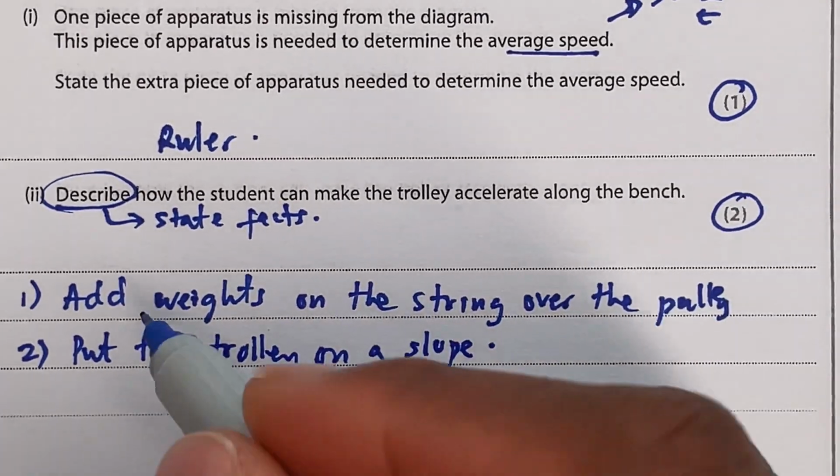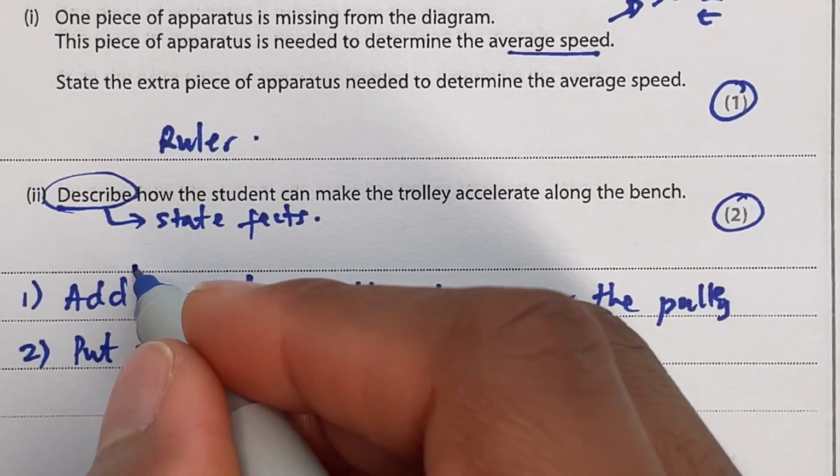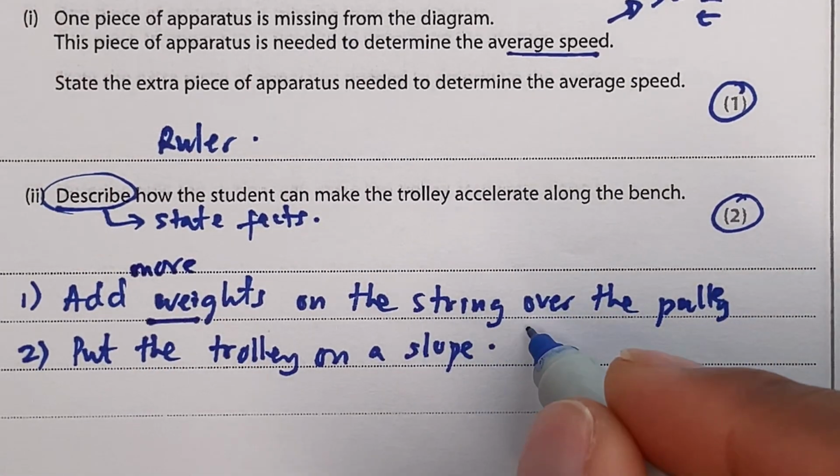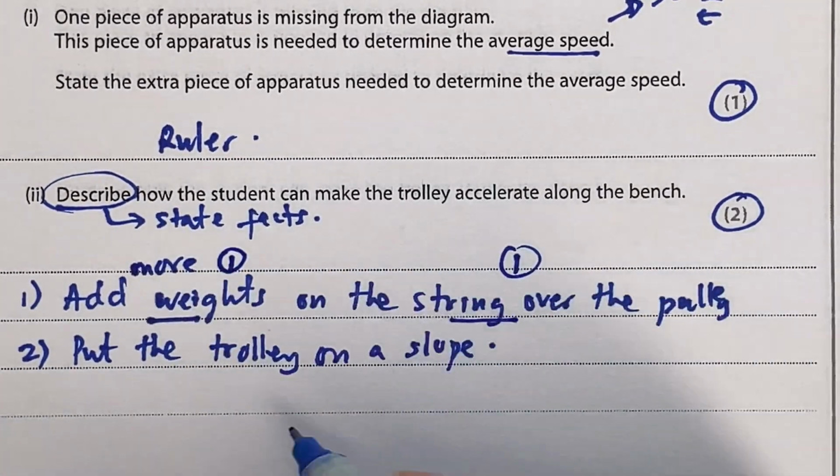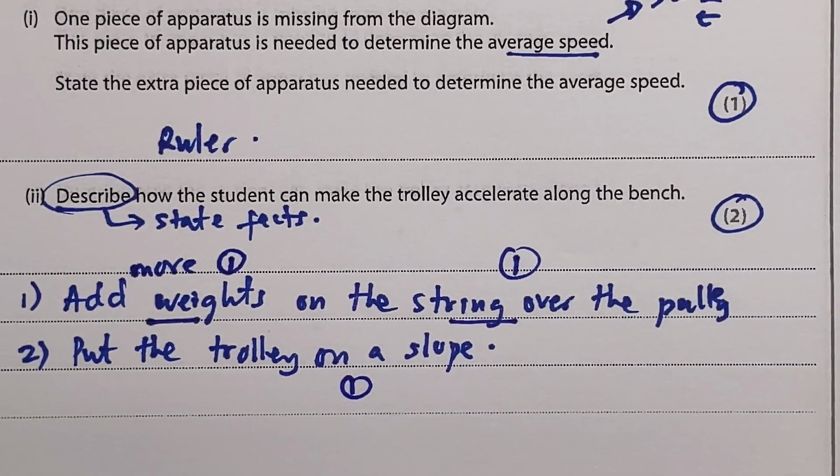Ideally, I've written 3 things here. So I've added the weight. Okay, add more weight on the string, that gets me another mark. This is 1 mark, then this is 1 mark. So you can write any of the 2, that gets you 2 marks.